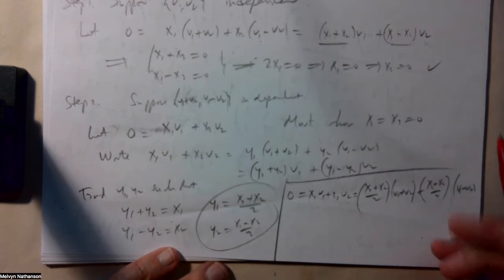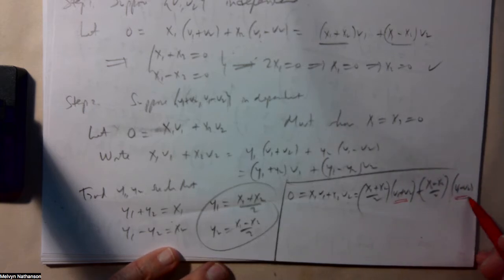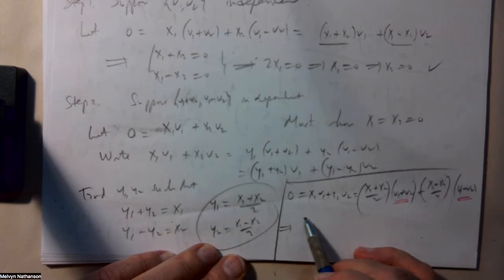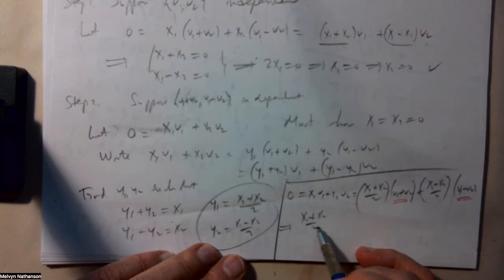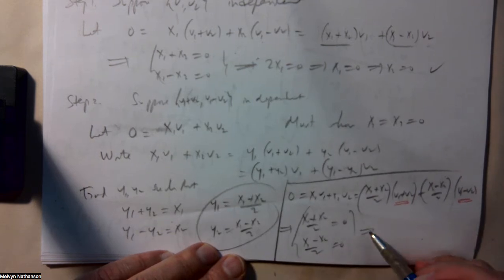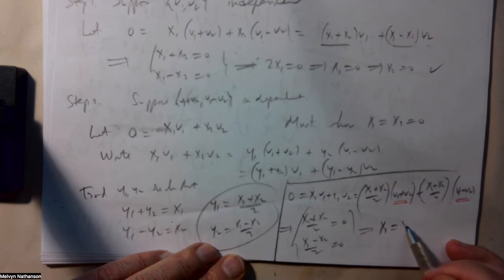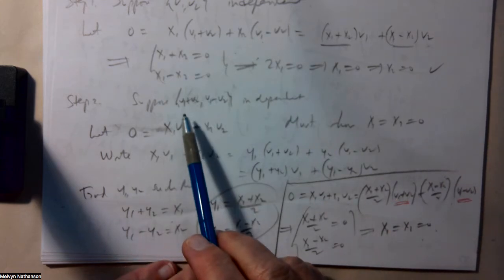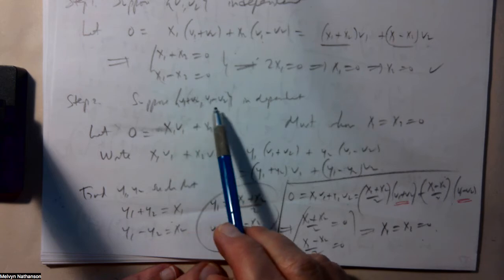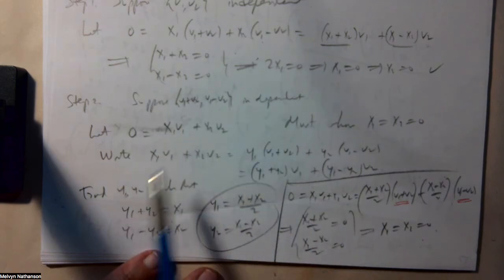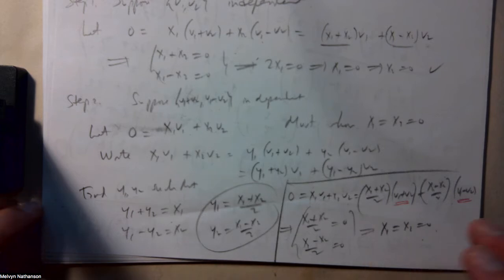But we're told that the two vectors v1 plus v2 and v1 minus v2 are linearly independent. So that means (x1 plus x2) over 2 equals 0, and (x1 minus x2) over 2 equals 0. And if you add and subtract these equations, you get x1 equals x2 equals 0. So that says that if the vectors v1 plus v2 and v1 minus v2 are independent, then so are v1 and v2. That's the proof of problem 6.